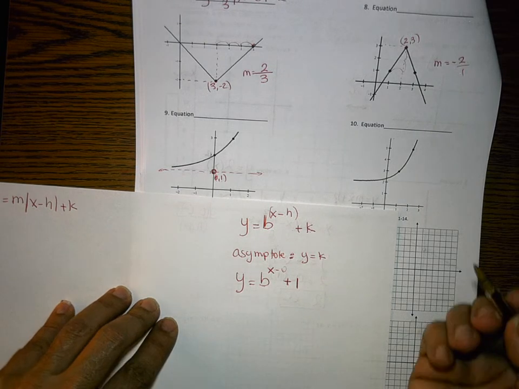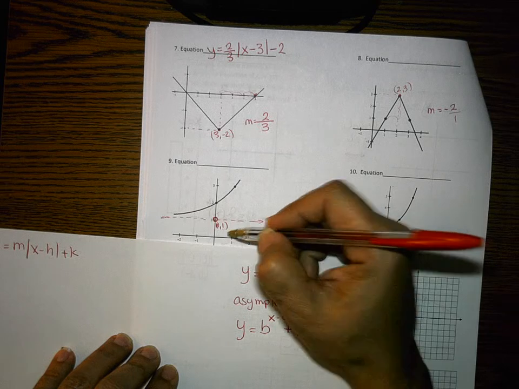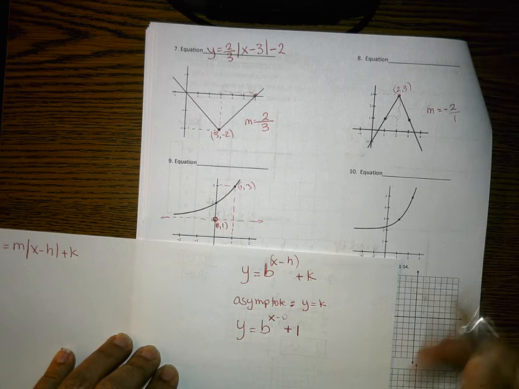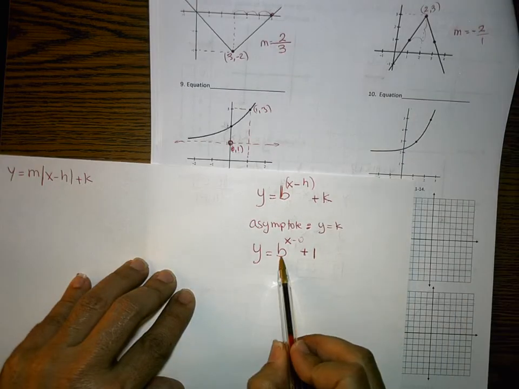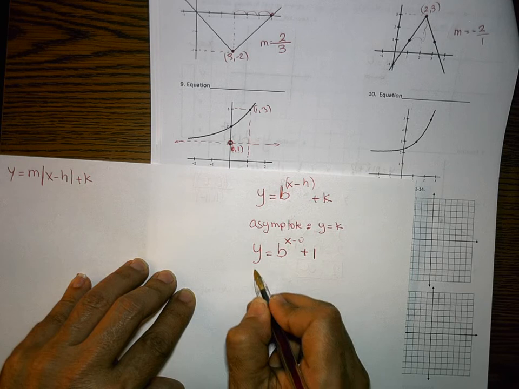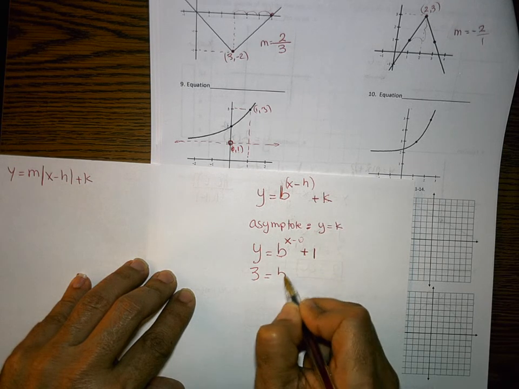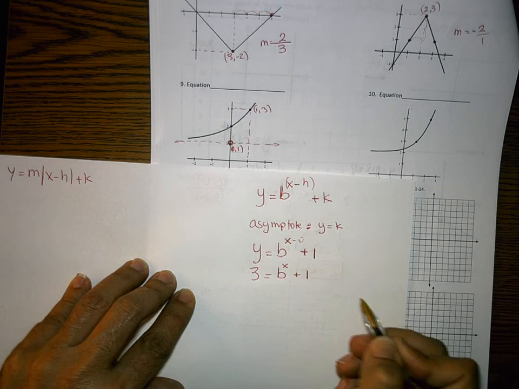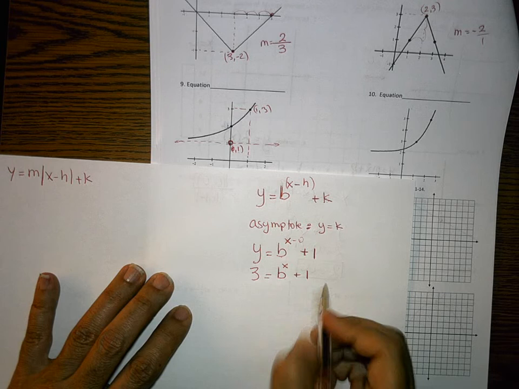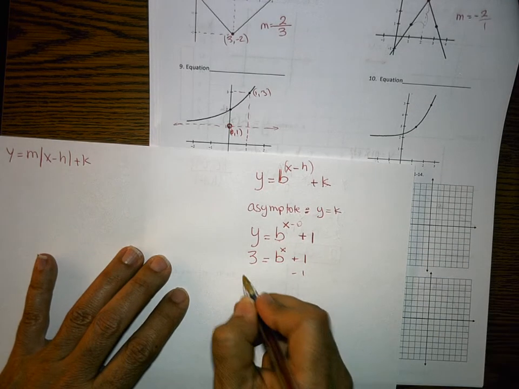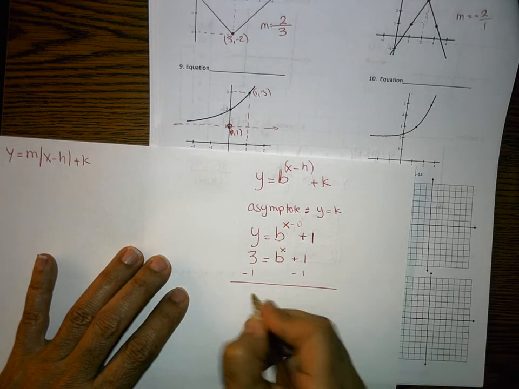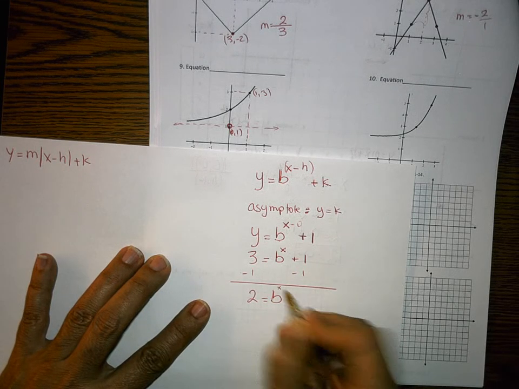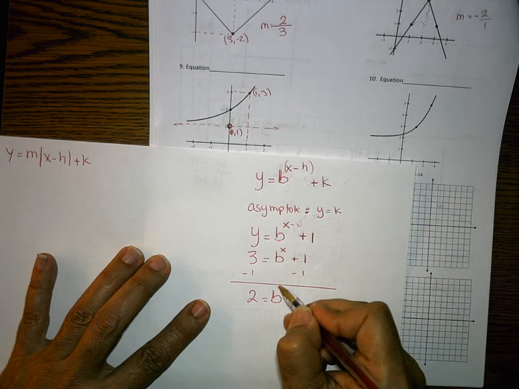Why don't I use another point here that is obviously given to me? How about 1, 3? I'll use it to solve for my base. That's the only thing I need to solve. So I'm going to use 3 for y equals the base I'm trying to solve to the x power plus a 1. So I need to get the base by itself, so I'm going to subtract 1 from both sides. 3 minus 1 is a 2, which will equal my base to the x power. But remember, the x power is 1, so this should be a 1.